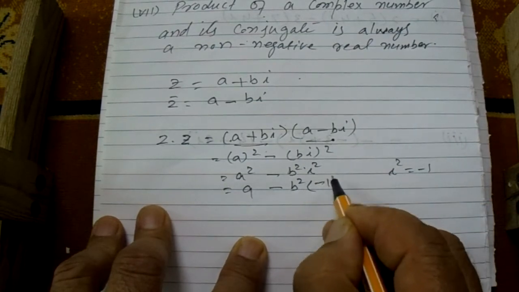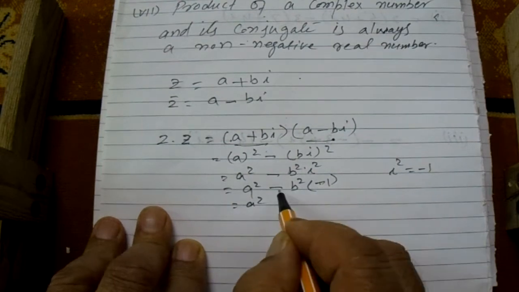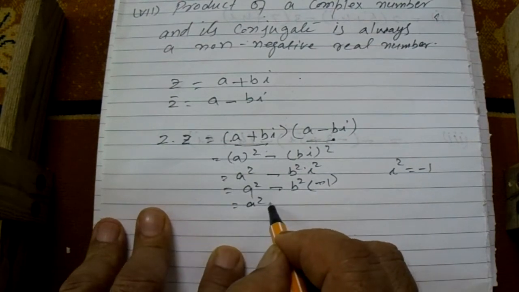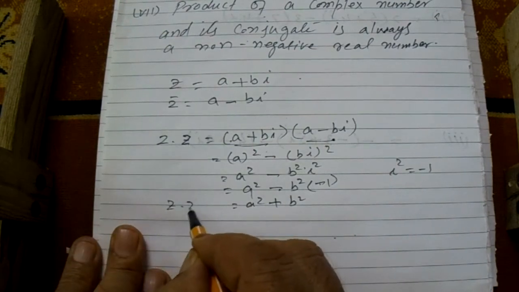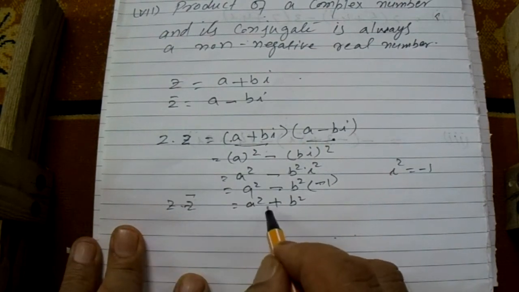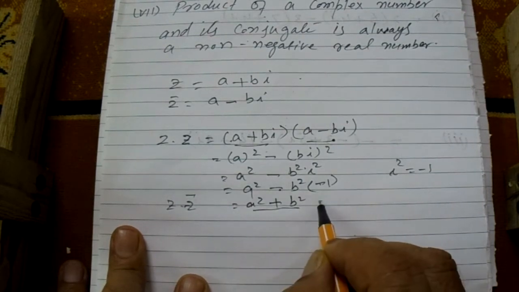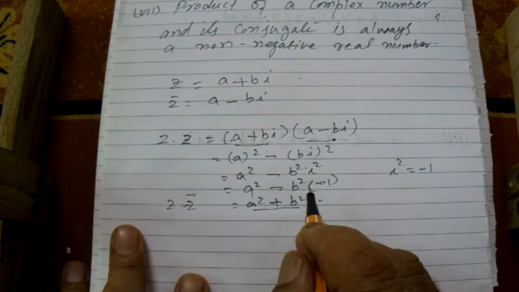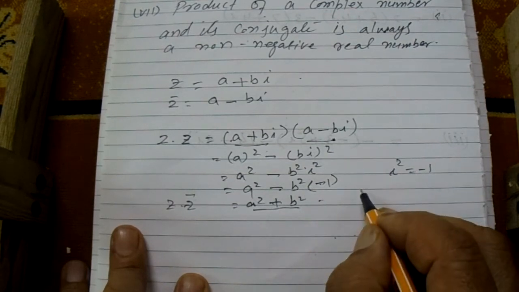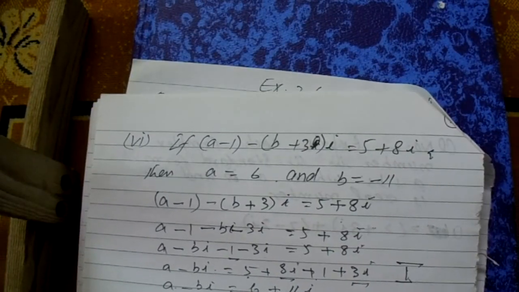You write here minus 1 is equal to a square. Now this minus will be positive to b square. Now z into z bar is equal to a square plus b square. Now it is a non-negative real number because a square plus b square is a non-negative real number. So this statement is true. Now this is the seventh part of this question.